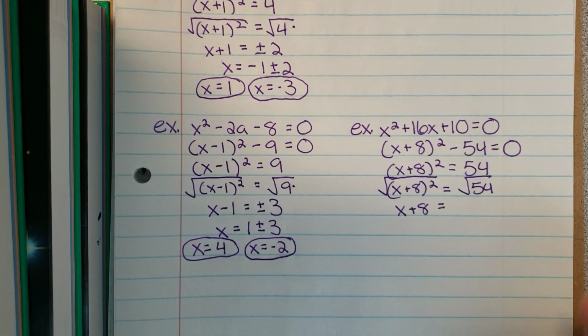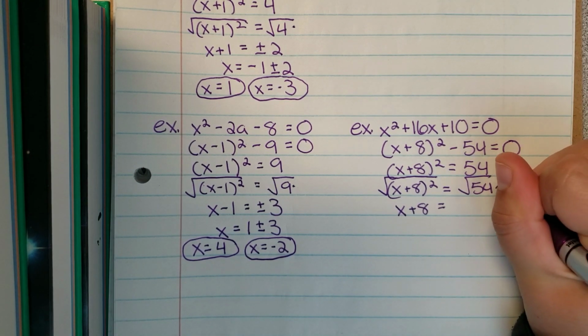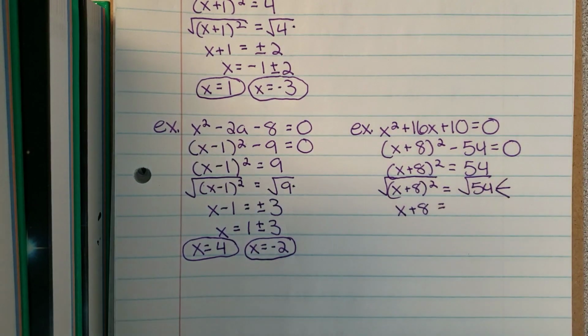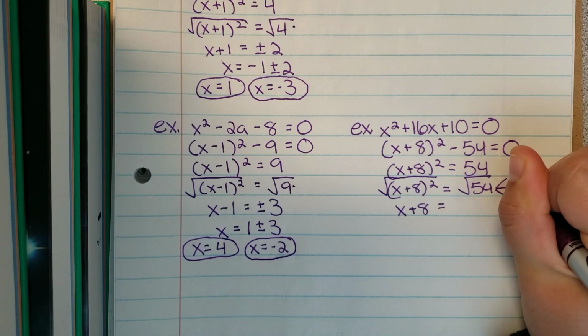You have to make your prime factor tree and factor this. So 54, no matter how it plays out, no matter how you do this, you're going to end up with a 2 and 3 3s.